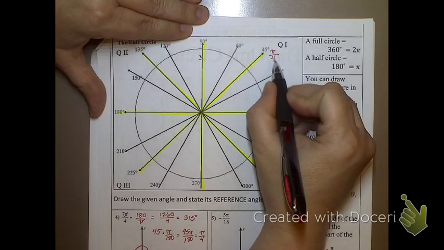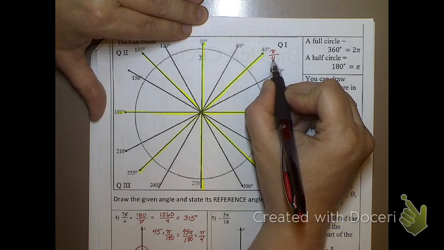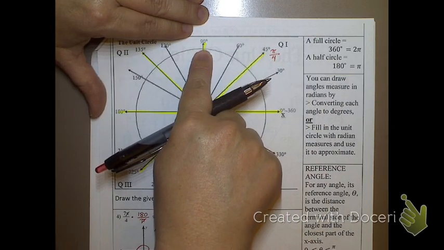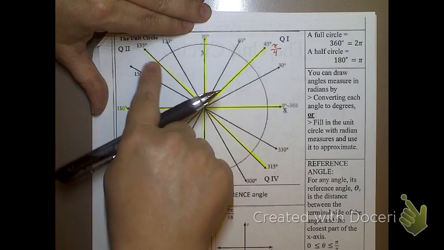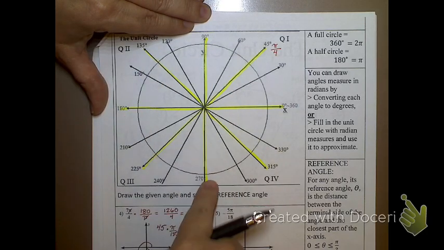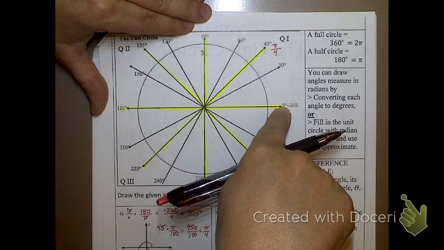Pi over 4, I'm going to think about that as a fraction without the pi. If I took the pi off of that, that's 1/4, correct? I'm going to count by fourths around my circle. So if this is 1/4, this line is 2/4, 3/4, 4/4, 5/4, 6/4, 7/4, 8/4.